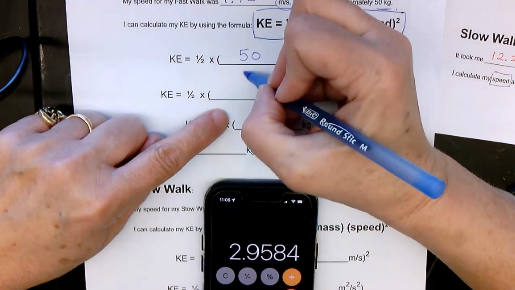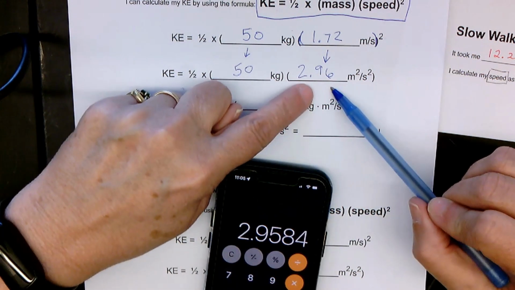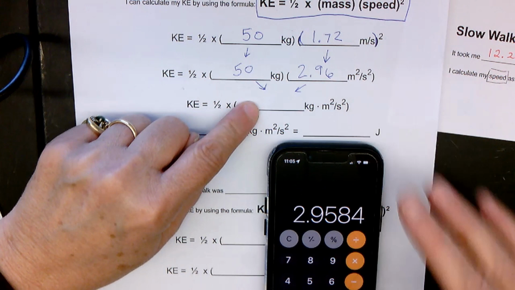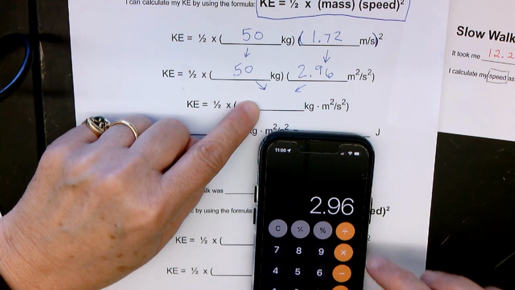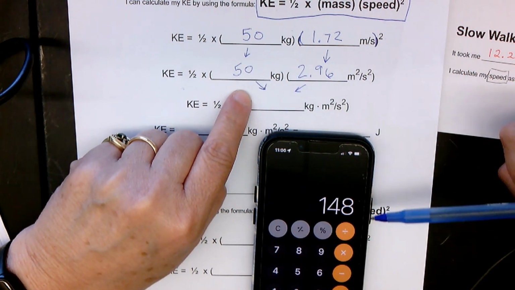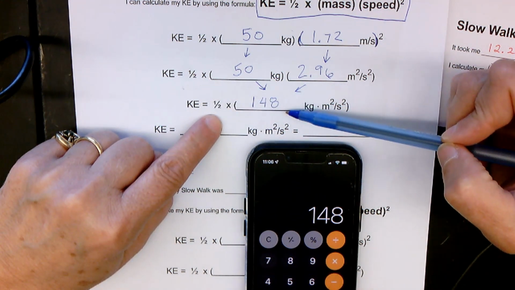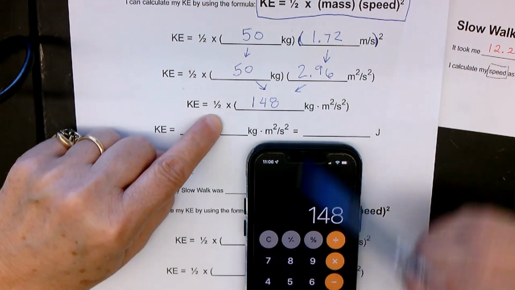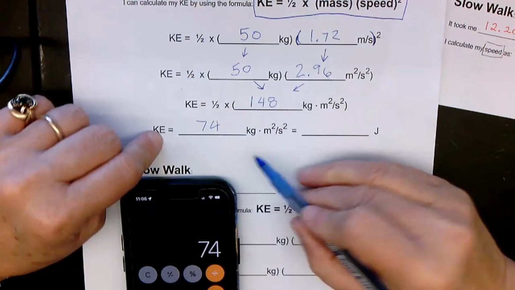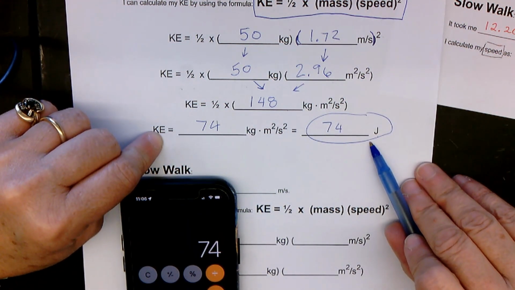My mass, this number just comes down here. That's still 50. So now I know my kinetic energy is equal to 1/2 times that mass times my speed squared. Okay, well now kinetic energy equals 1/2 times, let me multiply this number by this number. So I'm going to take 2.96 times 50. I could have also put in 50 times 2.96. Either way it works. The answer is 148. And so my kinetic energy is going to be half of that. So 148 divided by 2 equals 74 kilograms times meters squared per second squared, or 74 joules, because a joule is the same thing. So that's how you calculate it. All right?